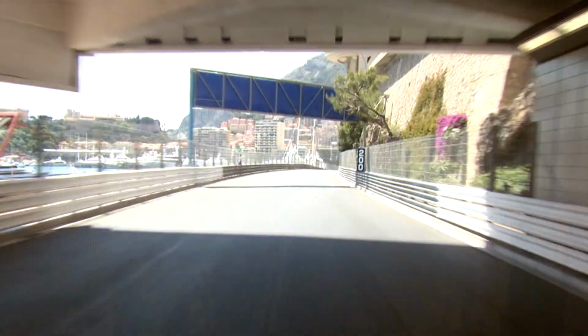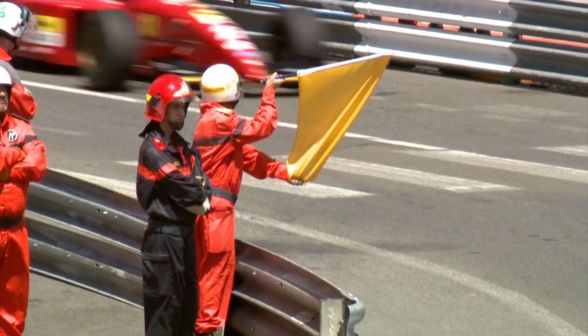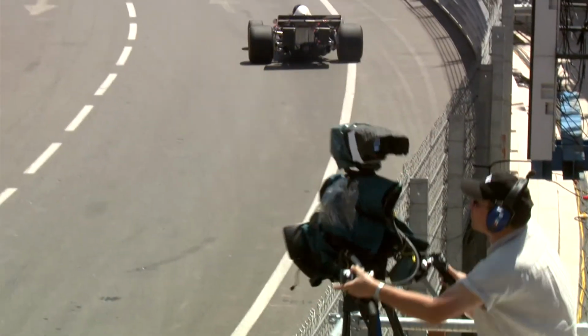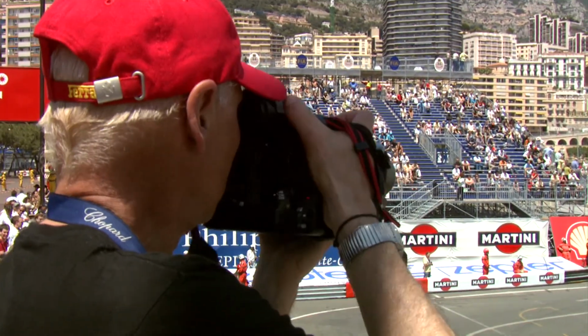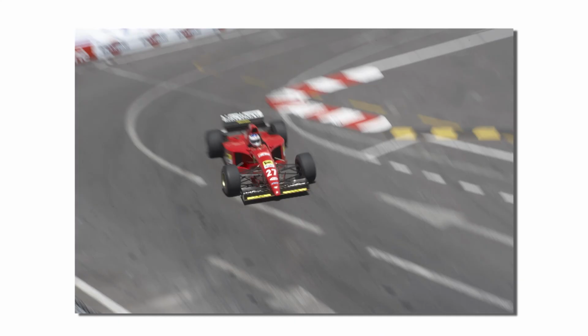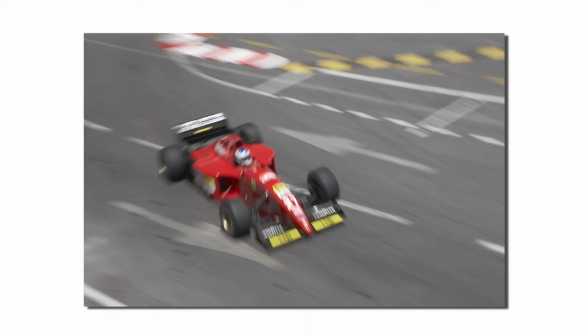A good example of this was when Struan shot a vintage Ferrari race at the Monaco Grand Prix. You will notice that he was using a long lens, a mid-level aperture, and a fast shutter speed. You can see that these shots vary in focus in relationship to the shutter speed.